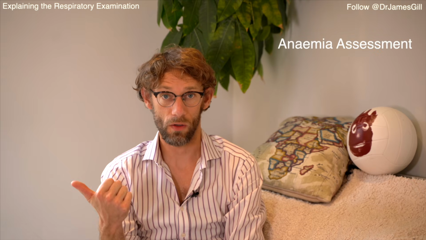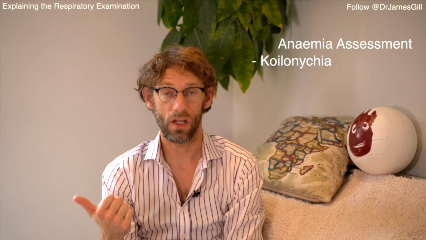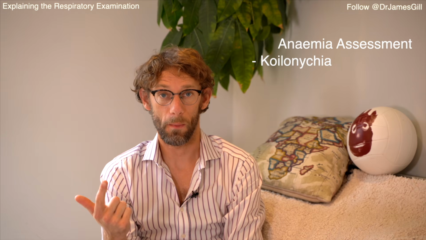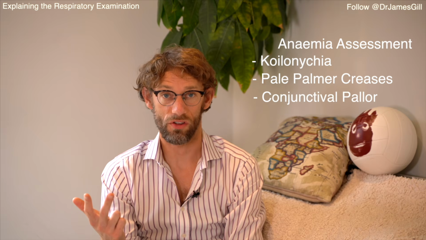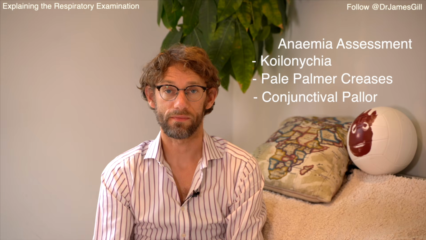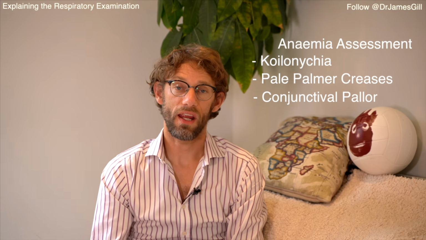So after having assessed for the blood pressure, I want to move up to have a look at the face. To start off around the eyes, I'm going to be looking for any signs of anemia, which we'll find by pulling the lower lids down and looking at the conjunctiva there. So far in terms of anemia, we've been able to look for koilonychia, the spoon-shaped nails. We've been able to check for palmar creases, and now we've also been able to have a look at the conjunctiva of the eye.